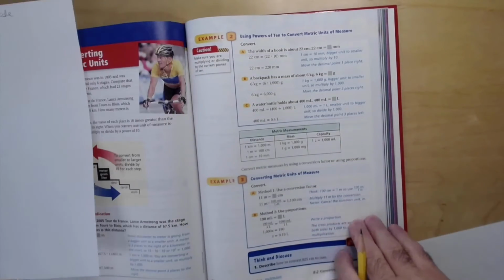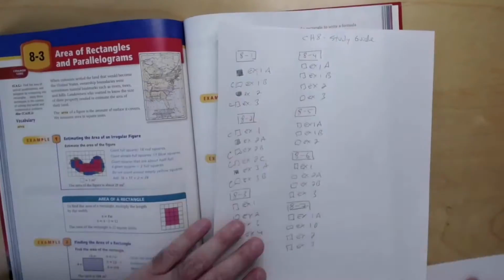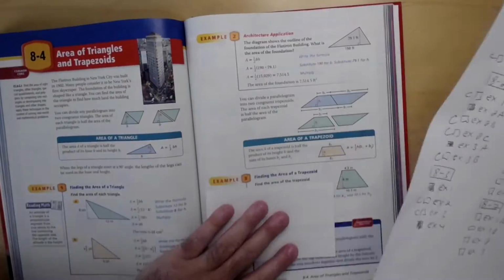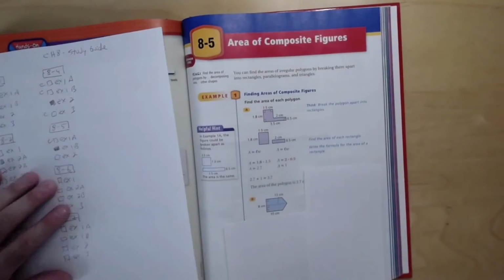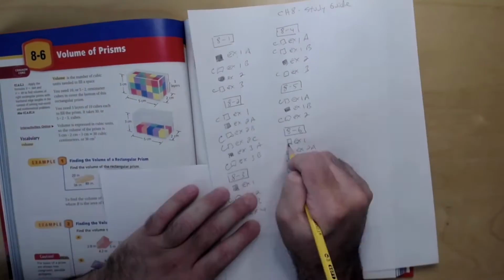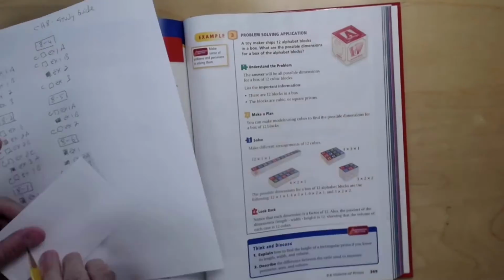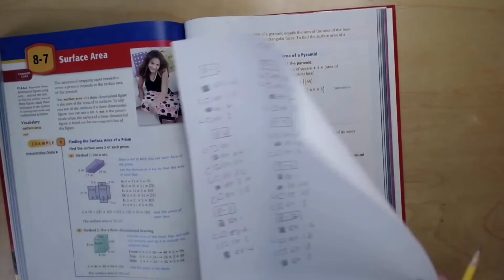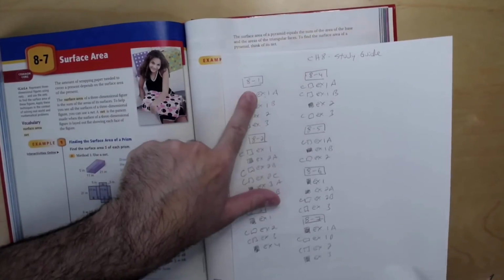And good job, you got it right. Okay, now we're on 8.3. So we go to 8.3. Okay, the next thing you want to do is go back to 8.1. Okay, so you're going to go back to 8.1.